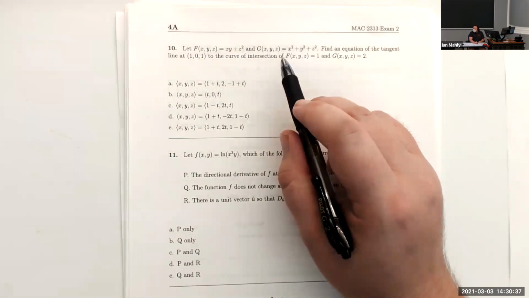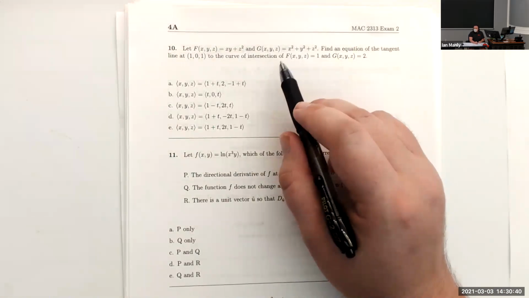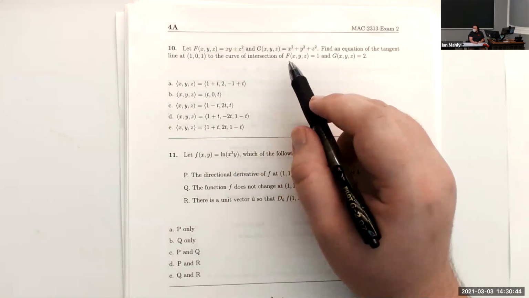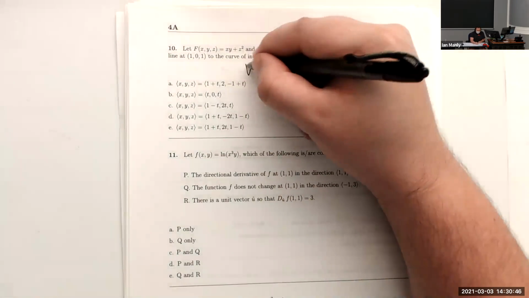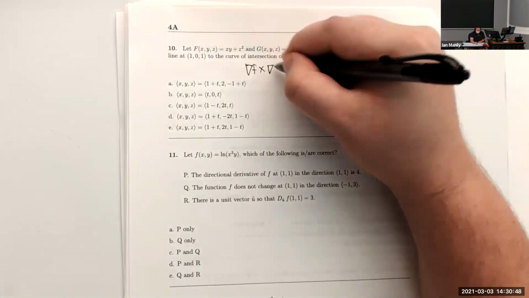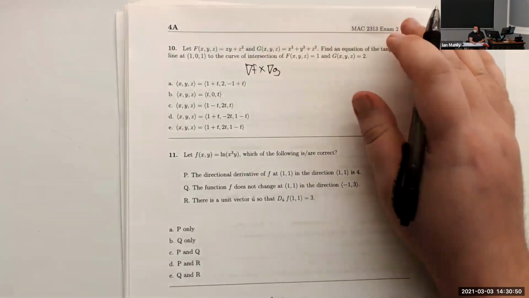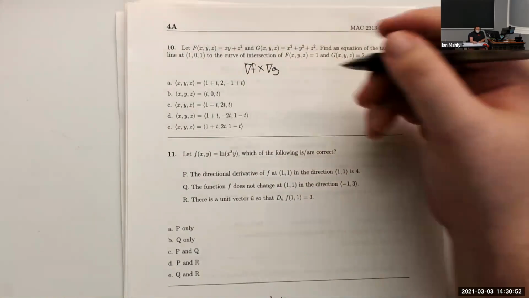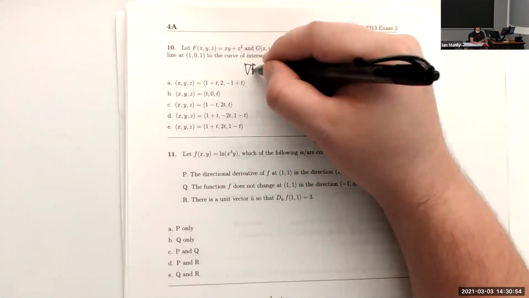So does anyone remember how we did this? We did this in class before. Yeah, we're going to cross the gradients. That's right. So we're going to do the gradient of f crossed with the gradient of g. Well, I guess these are uppercase, but you get what I mean.